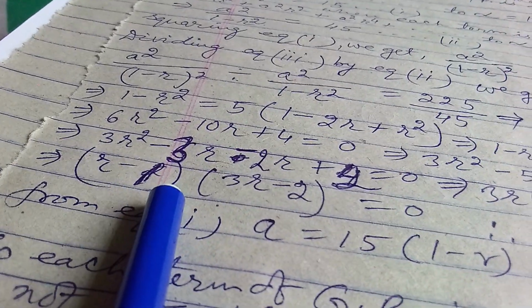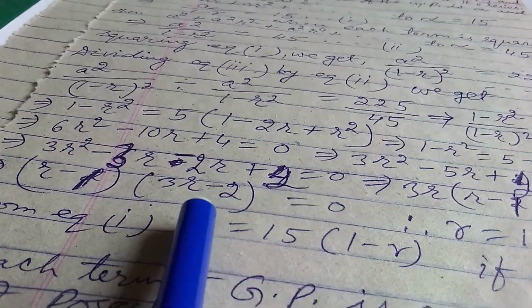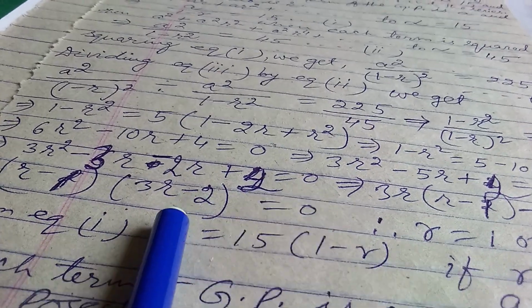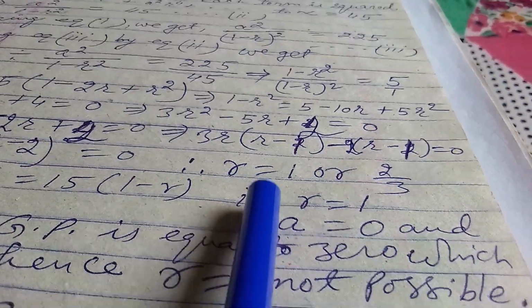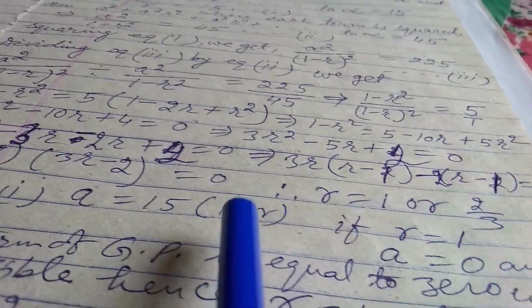So if r − 1 = 0, r is 1, and if 3r − 2 = 0, r is 2/3. So r = 1 or 2/3.